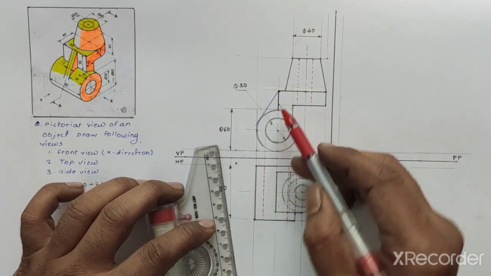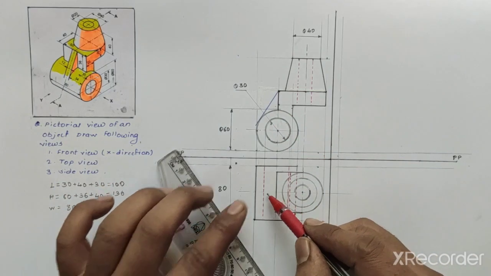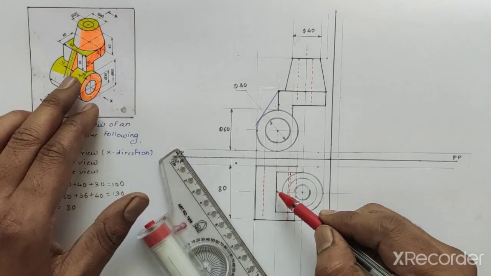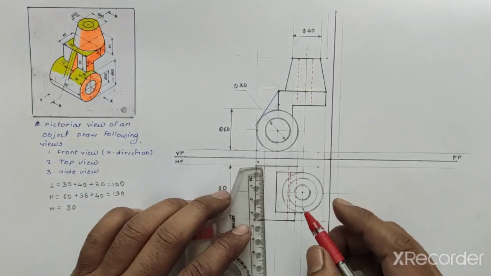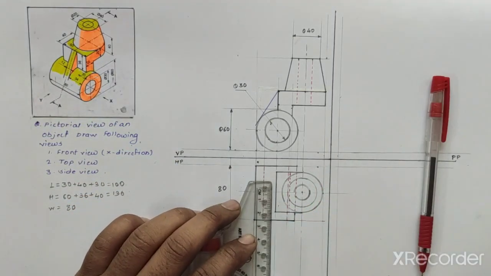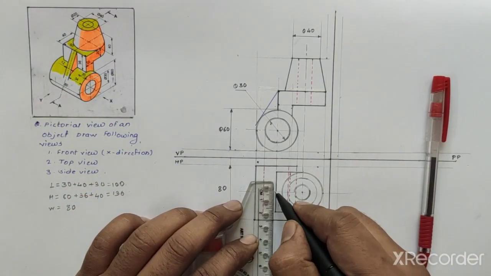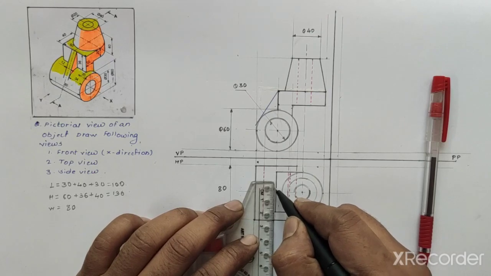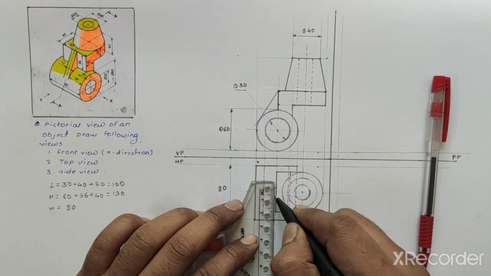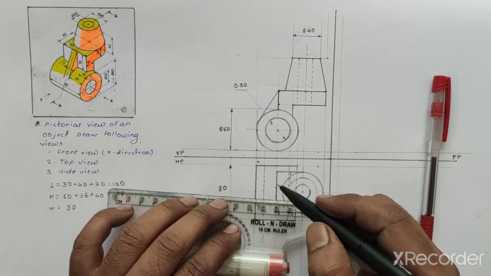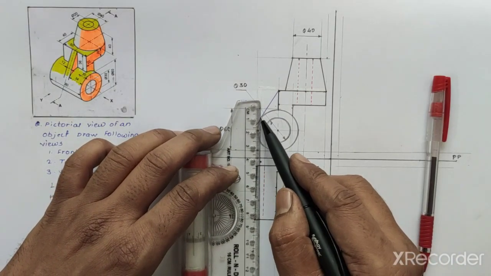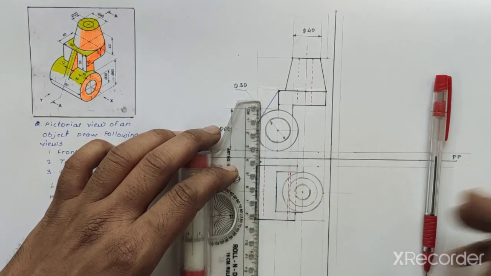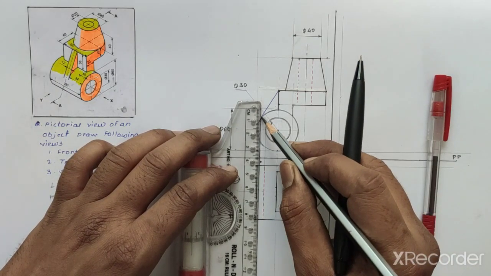And finally that is a visible part of the rib exactly present at the center. So rib thickness is 12 mm, 6 mm for this side, 6 mm for this side. Mark the points. And tangential means it is not present up to the end, so it is present tangential to the cylindrical portion.